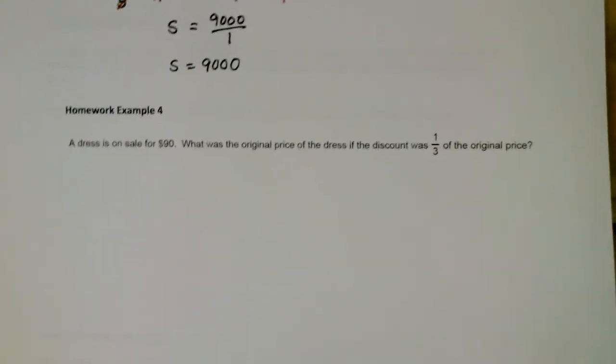Okay, take a look at homework example number 4. A dress is on sale for $90. What was the original price of the dress if the discount was 1/3 of the original price? And it was on sale for $80. I'm sorry, for $90.